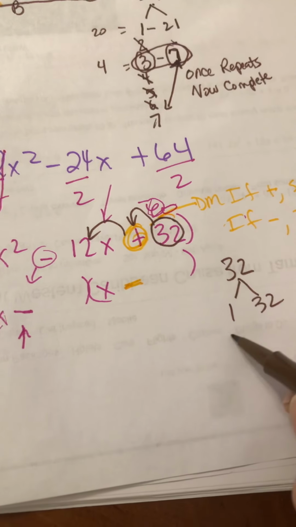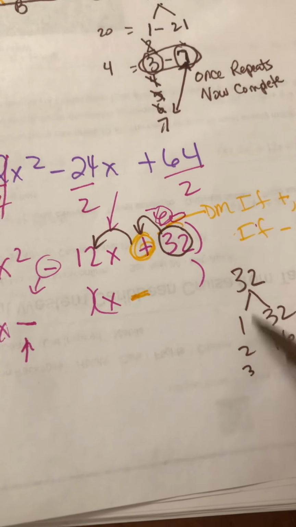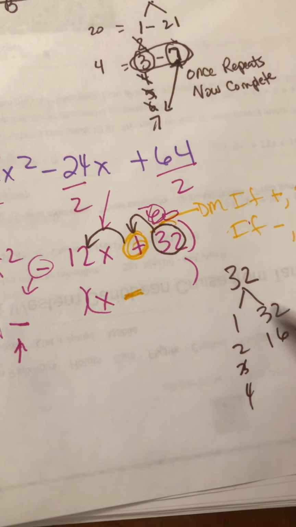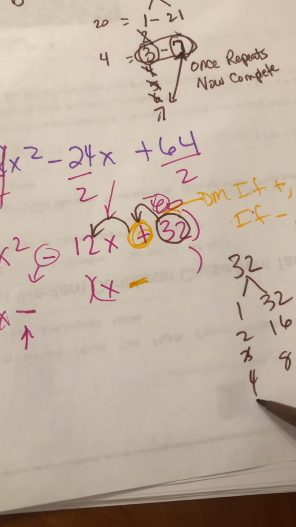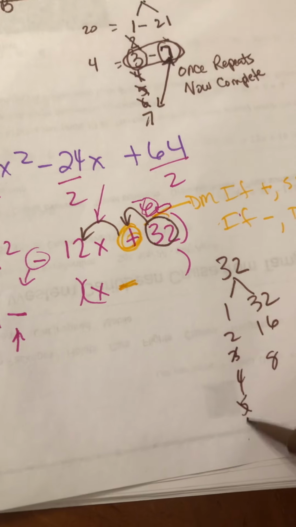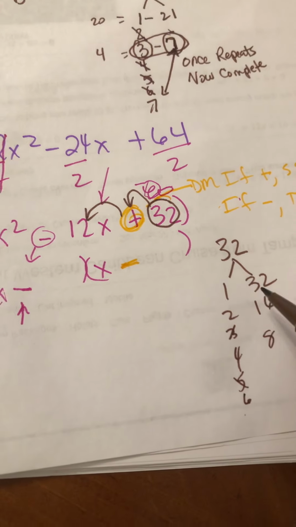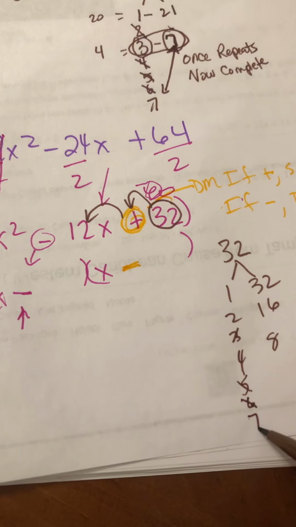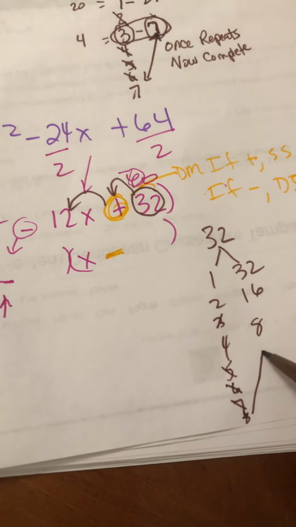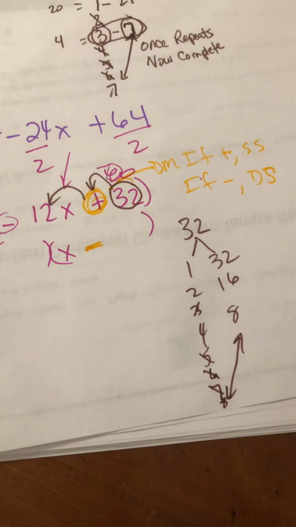1 and 32, 2 and 16, 3 doesn't go in. 4 goes into 32 8 times. 5 doesn't go in. 6, no. 7, no. 8, once it repeats, now complete. Don't have to go any further.